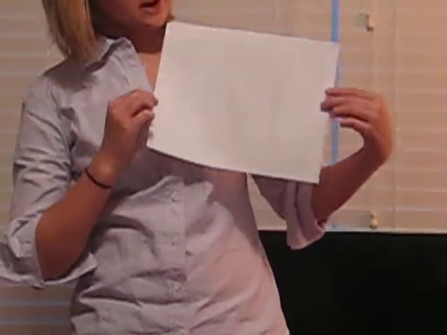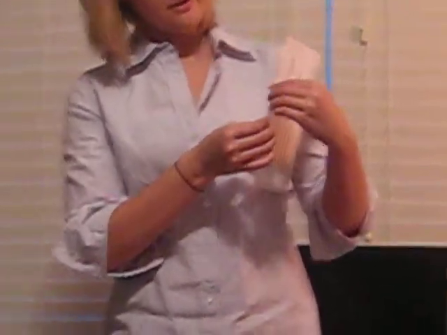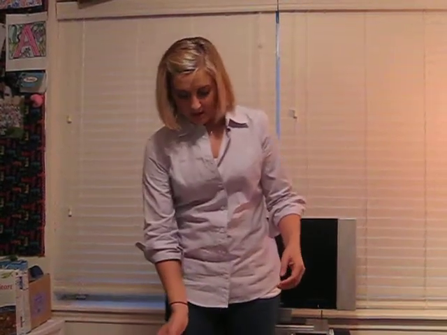If this was our line, then I could fold it in half, and wherever the fold is, that would be our midpoint, which means it would be equal distance from this edge of the paper to the midpoint, and from this edge of the paper to the midpoint. Good job. Okay, so we can't always fold a line in half.